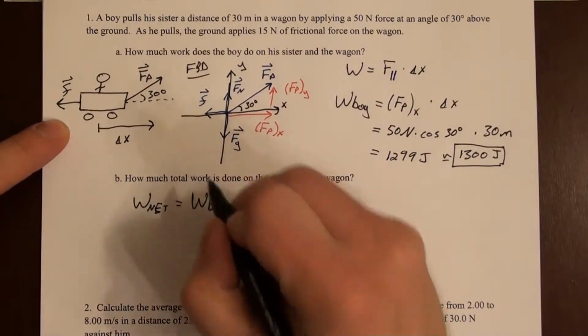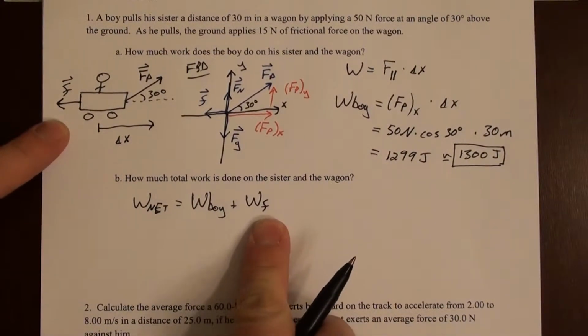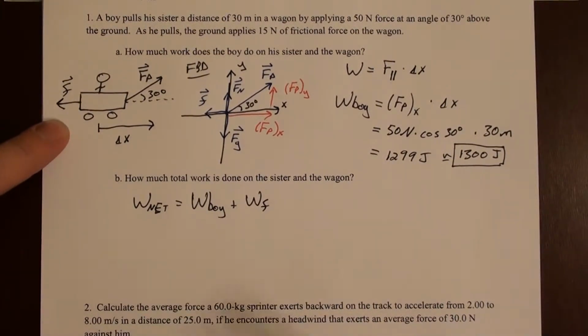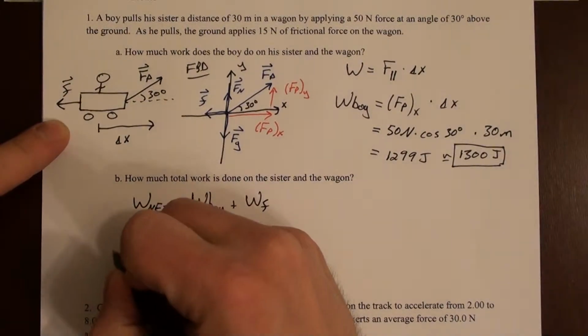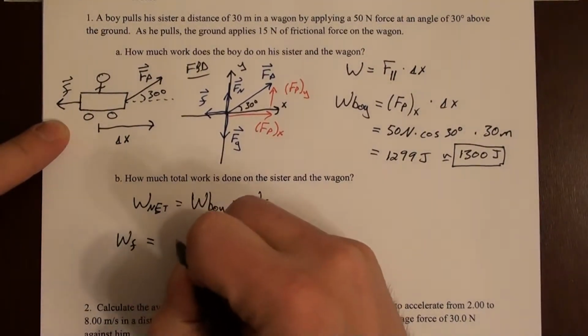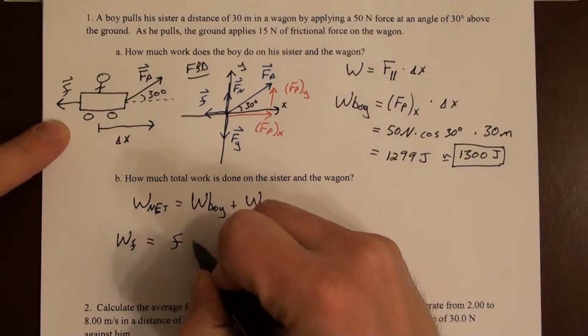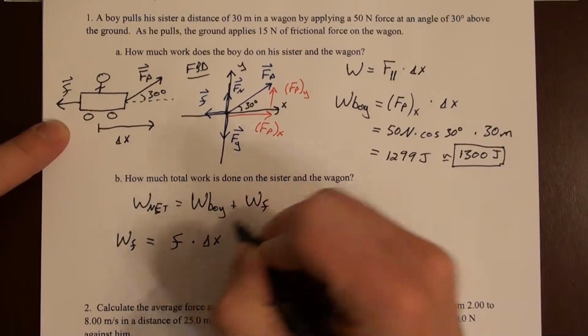This is not the only way to do this problem, but I like to separate it this way because then we can think about friction by itself and then combine the two effects. So we want to know what work is done by friction. So it's simply going to be the frictional force, because it's all parallel, right, times delta x.